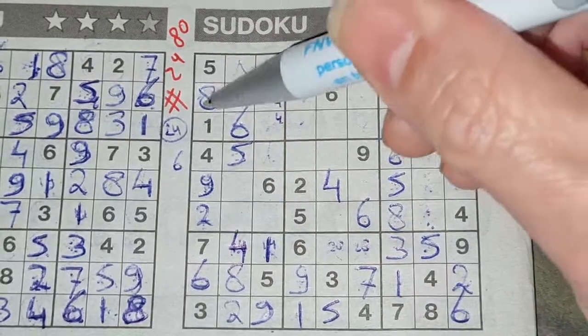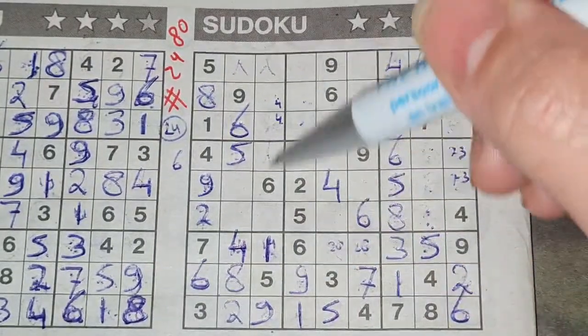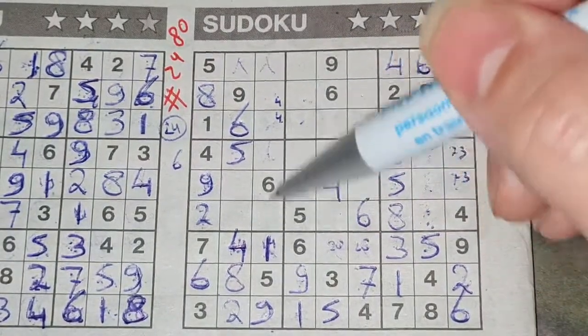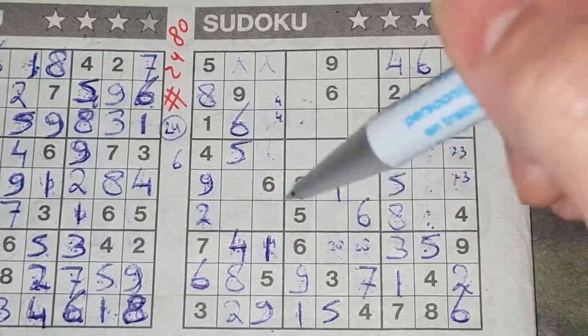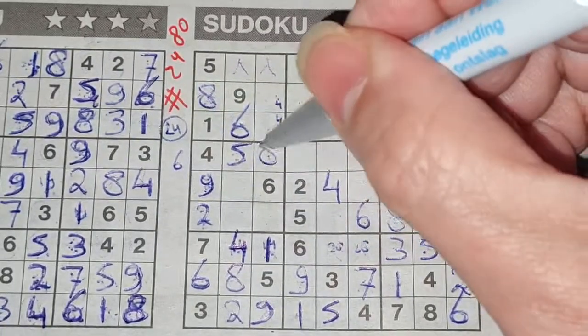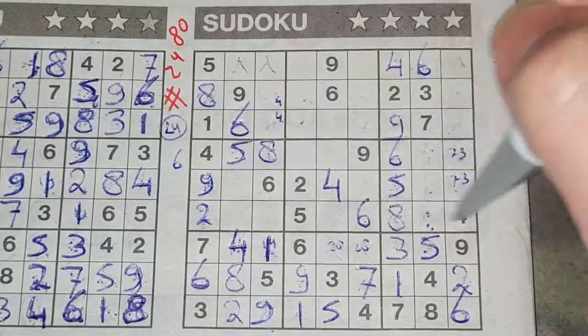Alright, so we have an 8 in this column, 8 in the second column. So in the third column, the only 2 places for the 8 are here or there. We see there, no 8 there. 8 should be there. 8 in this row, 8 in that row.